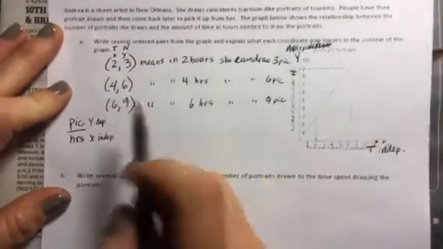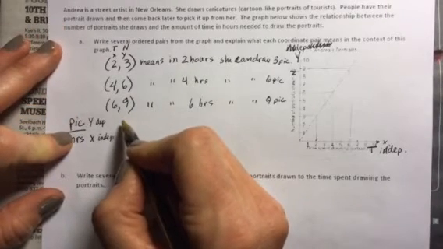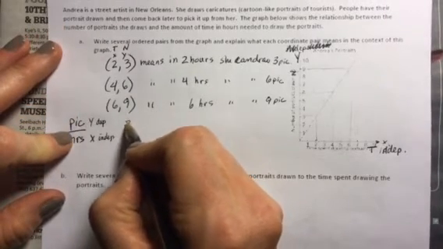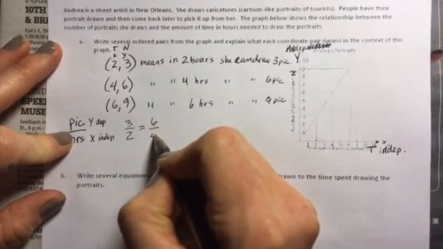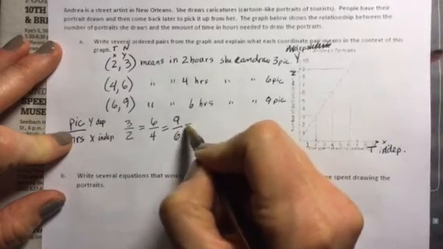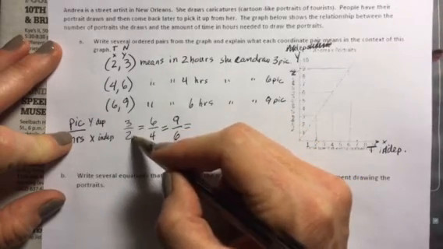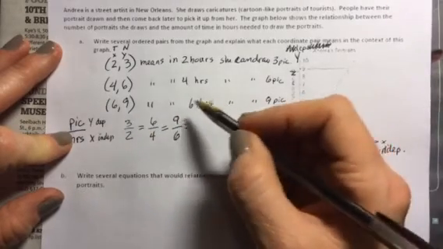So in this case, the unit rate, or the constant of proportionality, would be 3 over 2, or 6 over 4, or 9 over 6. If we divide 3 by 2, we get 1.5. 6 divided by 4, we get 1 2/4, which is 1.5.